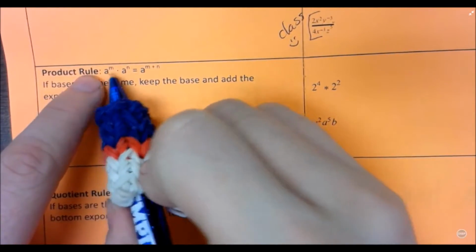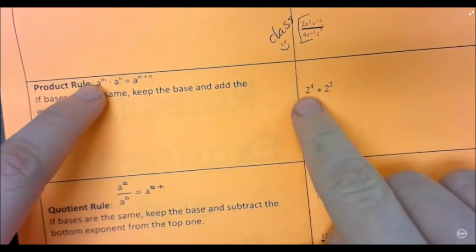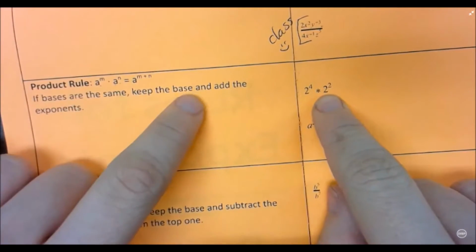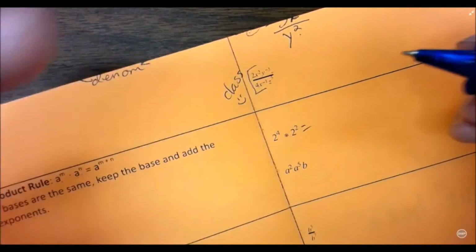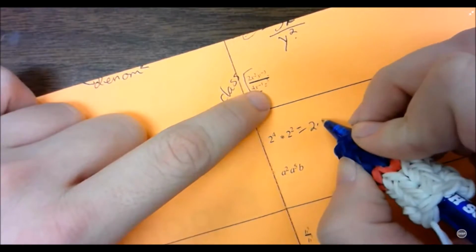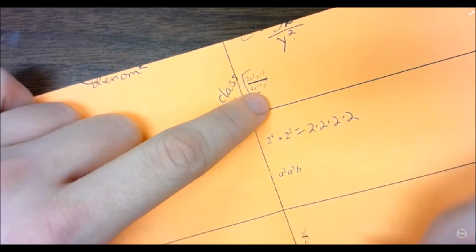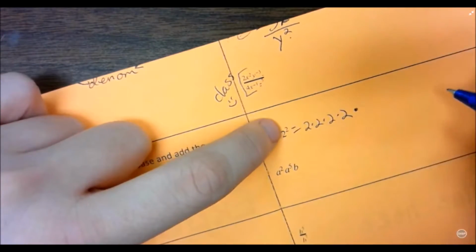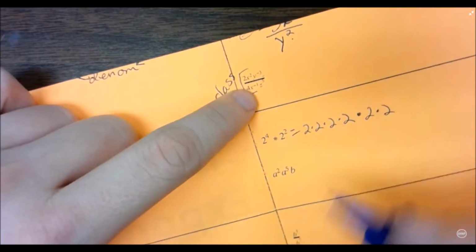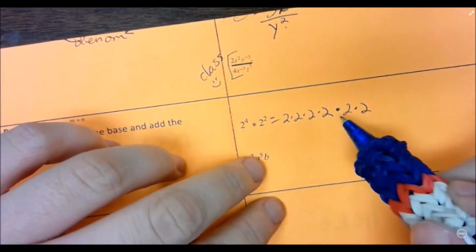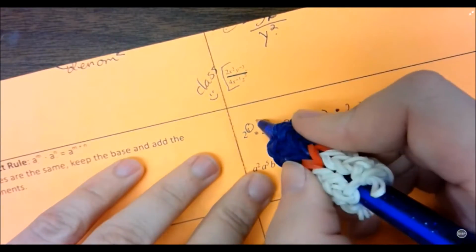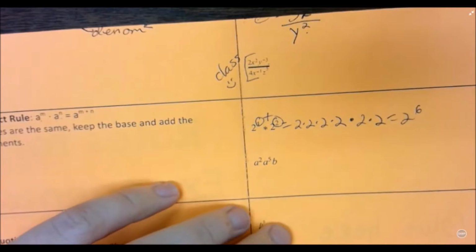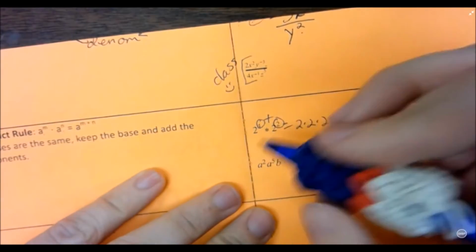Product rule means if I'm multiplying two numbers that have the same base, so like 2 to a power times 2 to a power, I keep the base the same and add the exponents. If I were multiplying this all out by hand, I would have 2 to the fourth, which means 2 times 2 times 2 times 2, and then times 2 times 2. How many 2's am I multiplying? 1, 2, 3, 4, 5, 6. 2 to the sixth. So the shortcut is to just take your exponents and add them together. And again, if you like doing it the long way, feel free to do it the long way. But this is the shortcut.